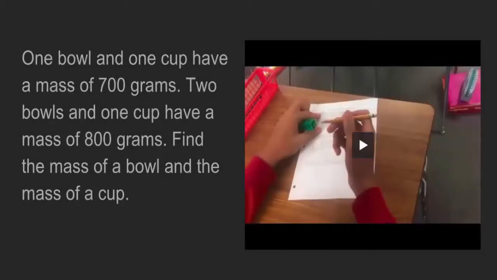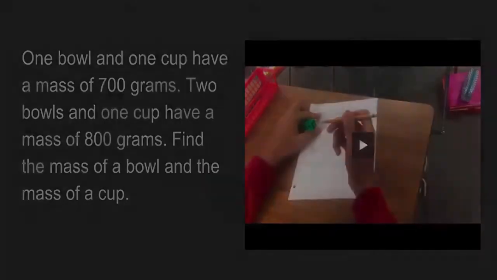1 bowl and 1 cup have a mass of 700 grams. 2 bowls and 1 cup have a mass of 800 grams. Find the mass of a bowl and the mass of a cup. Listen as they make sense of how the linking cubes represent the quantity.